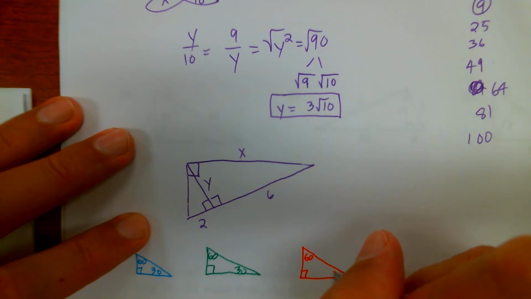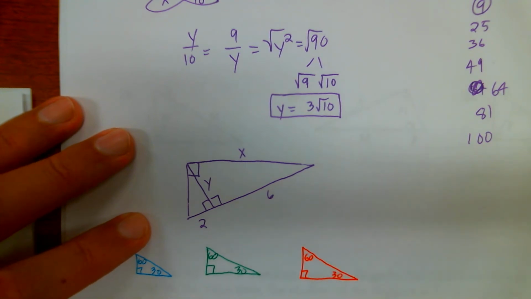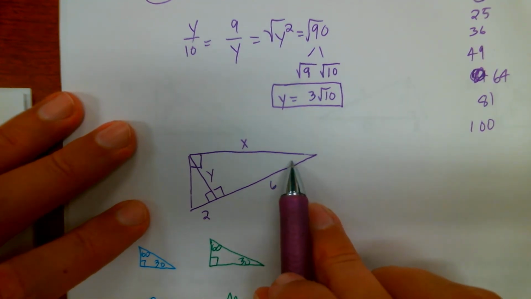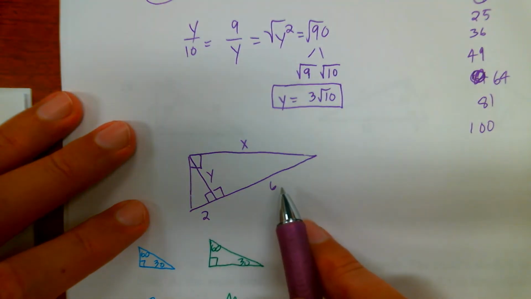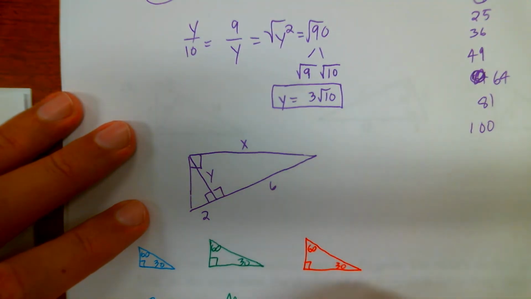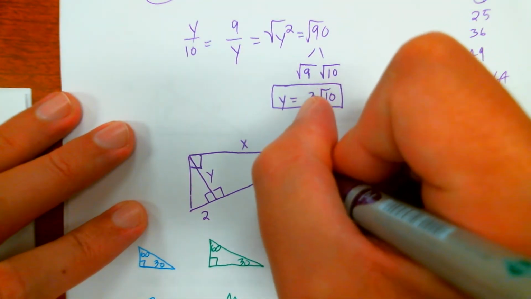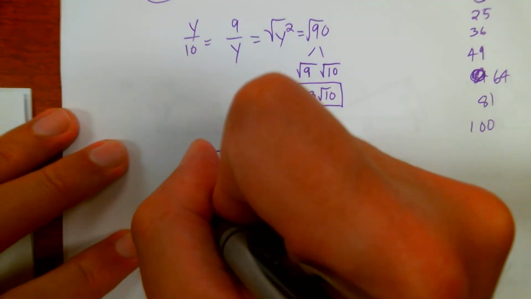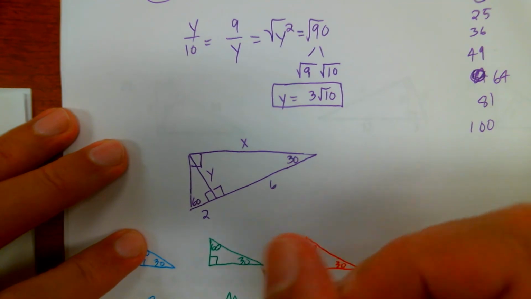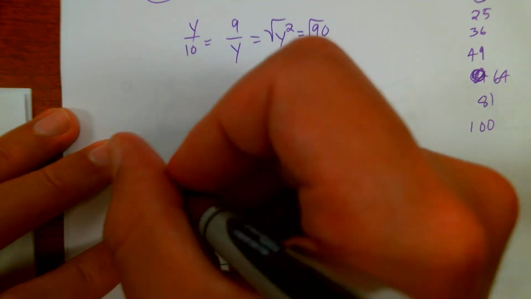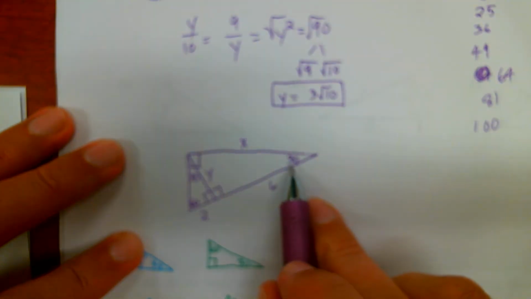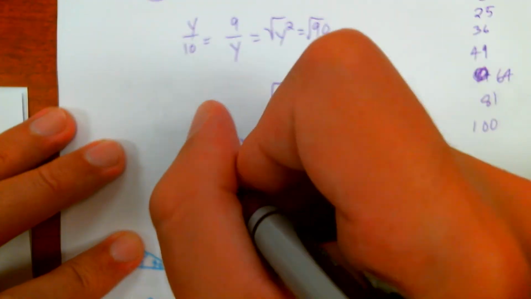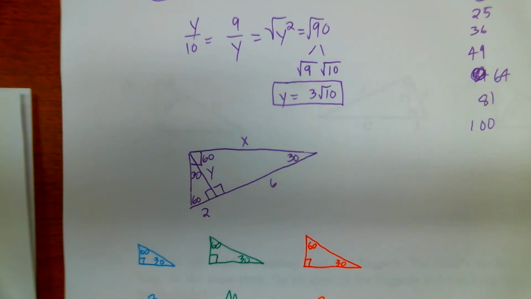60, 90, 30. Okay, now let's go back to our original triangle. Let's put some numbers in. When you do this, guys, you're always going to end up putting in two 30s and two 60s. So there's a 30, which means on my original triangle, that's one of my 60s. If this is 60, then this little angle is 30. If that's 30, then this one has to be 60, because 30 plus 60 equals 90.